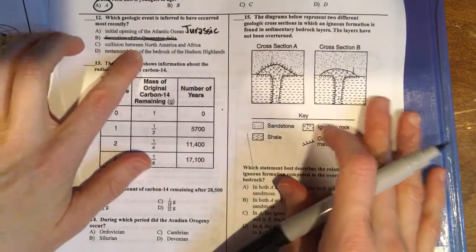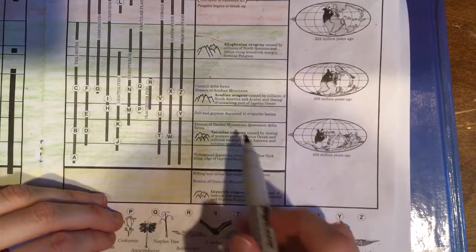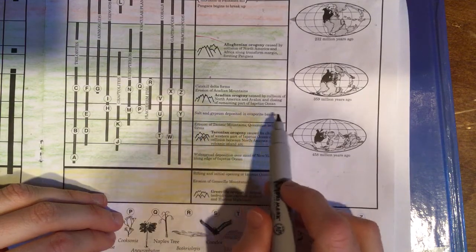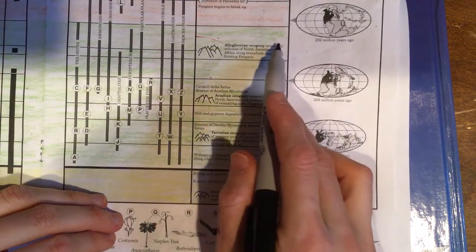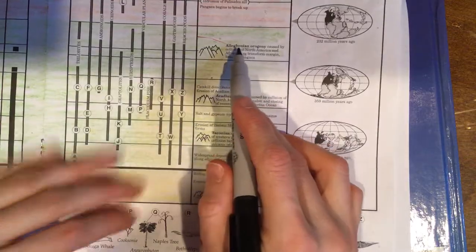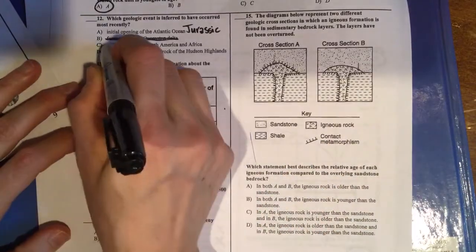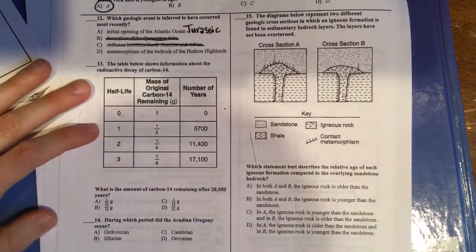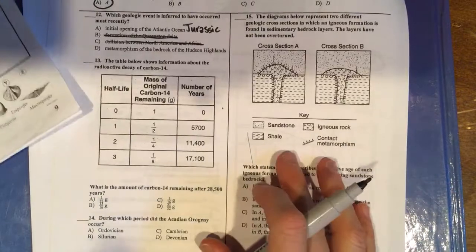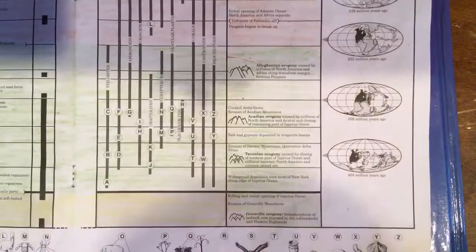Letter C, collision between North America and Africa. Right here. So that's still older than the Jurassic, so that's not the answer. Metamorphism of bedrock on the Hudson Highlands.